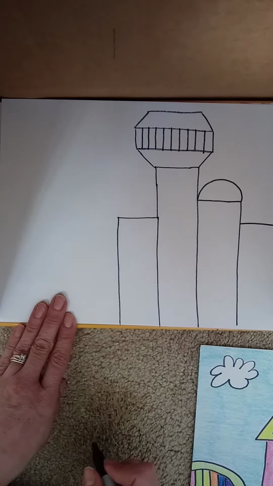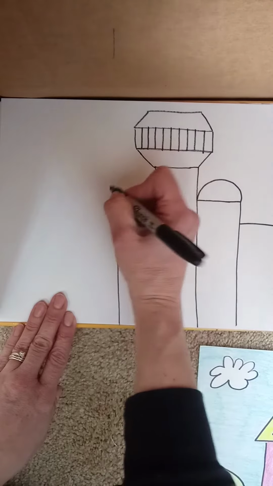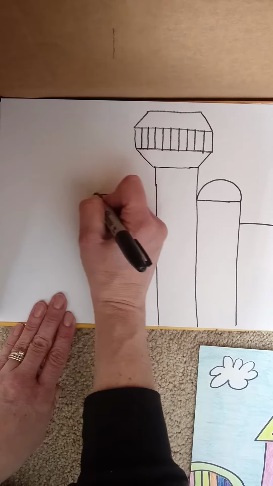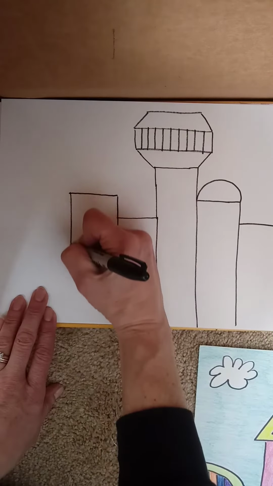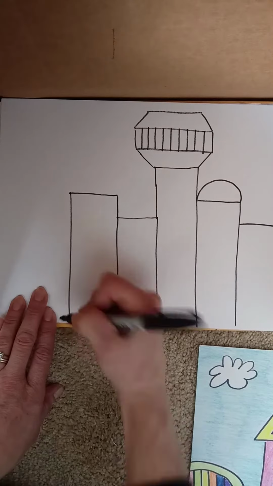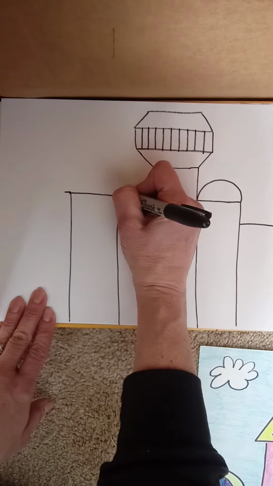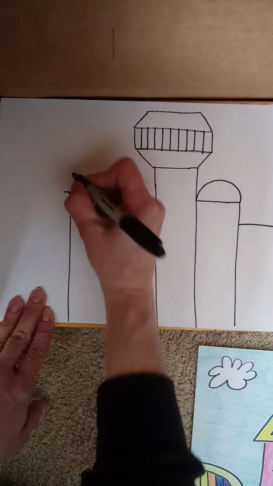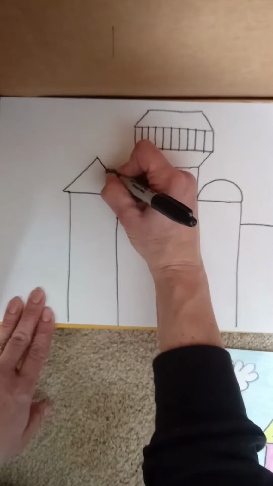Let's see, next to this middle building, I have another one that's a little higher up. And then this one I'm going to give a triangle roof. So I'm getting practice with my different shapes.